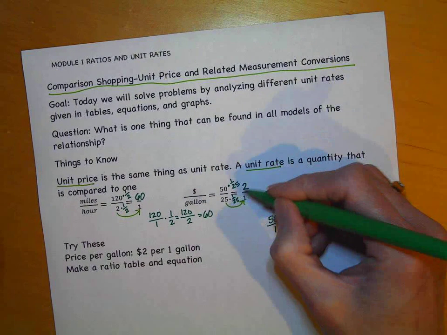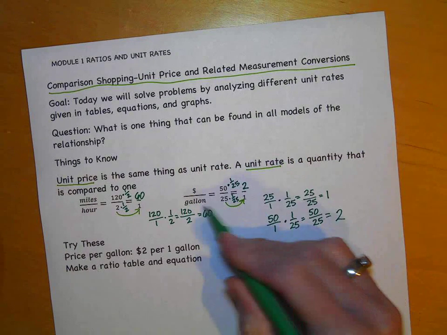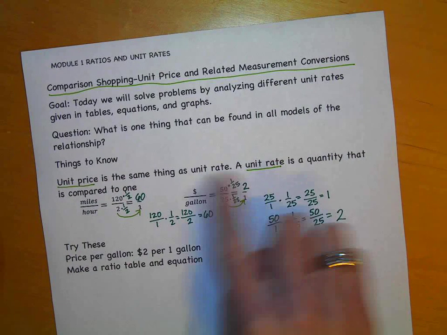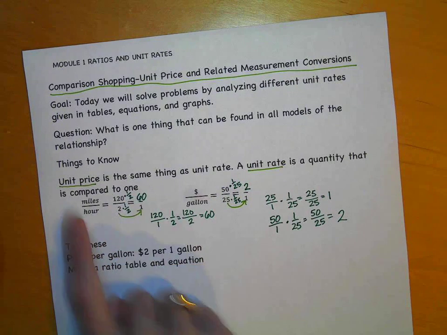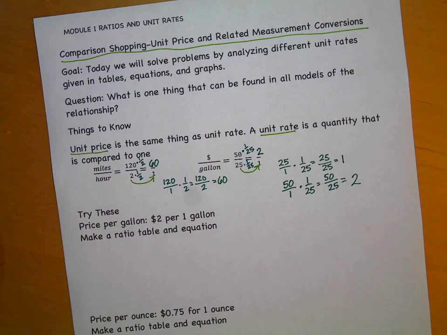$2 for every 1 gallon, and we know that this is dollars because of that identifying label, and this is gallon because of that identifying label. So this one is called a unit price. This one is called a unit rate. Very, very similar.